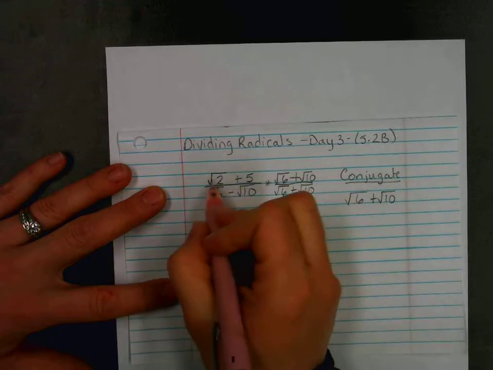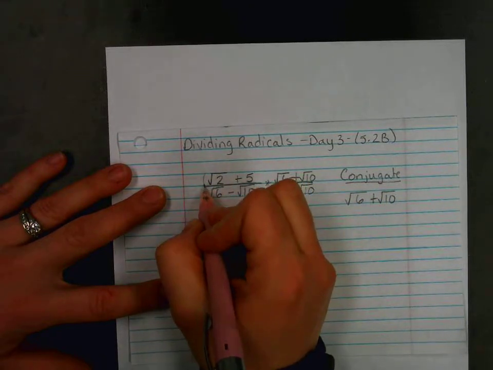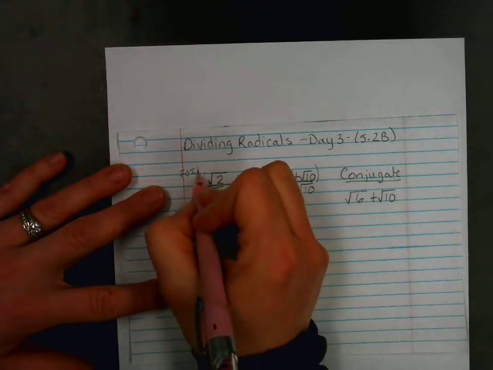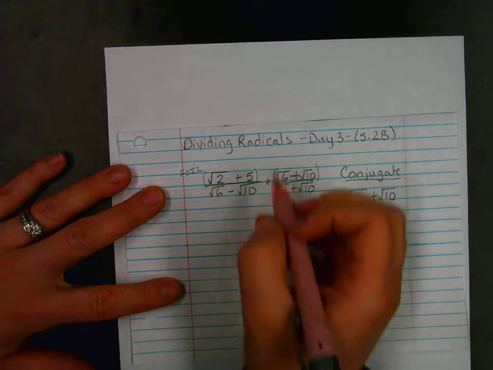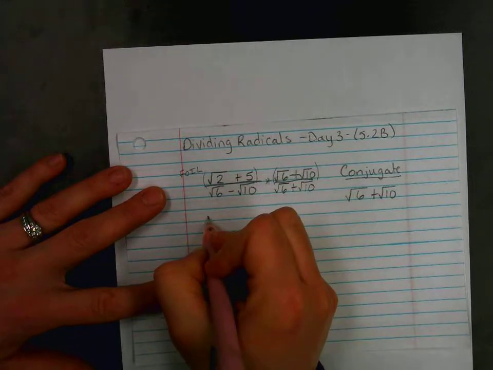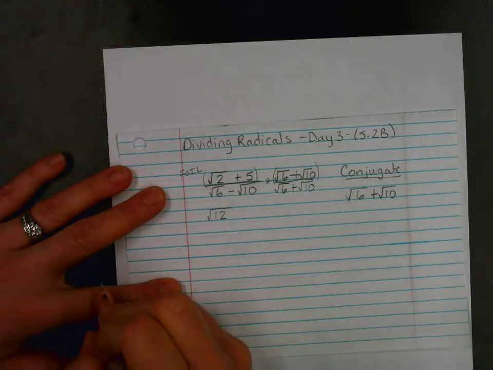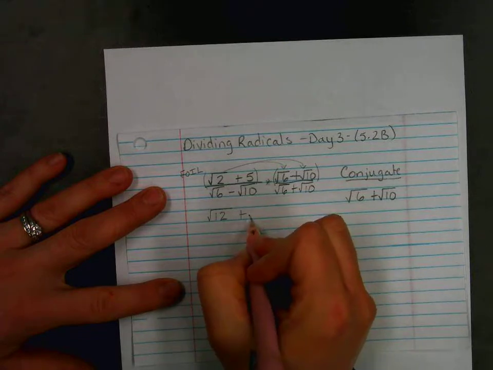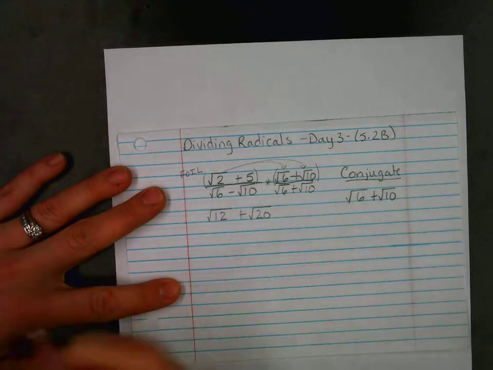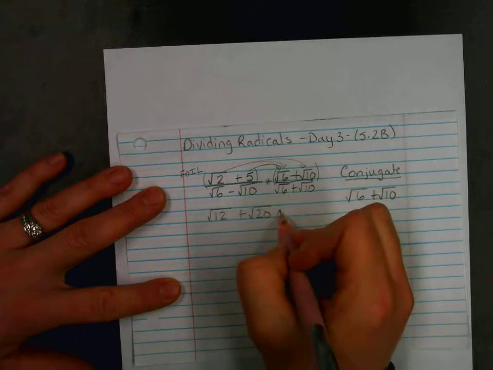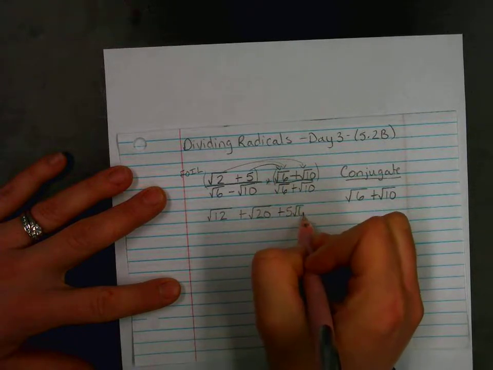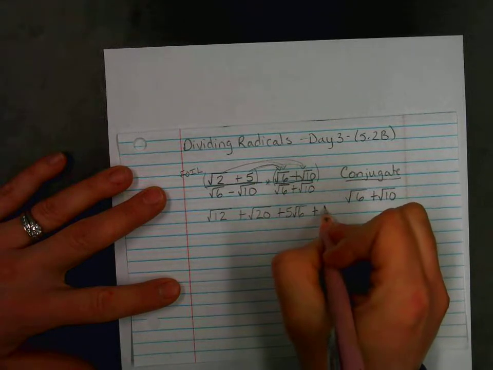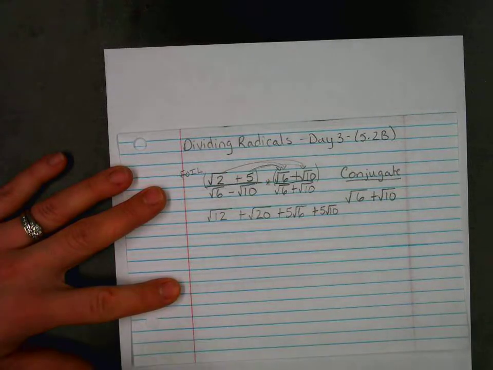Now when I multiply these values, this is going back to multiplying radicals. I have a binomial here and a binomial here, so I need to FOIL the top. When I do this, first times first, I'm going to get a root 12. Outside times outside, I'm going to get a plus root 20. Inside times inside, I'm going to get a plus 5 root 6. And then last times last, I'm going to get a plus 5 root 10.